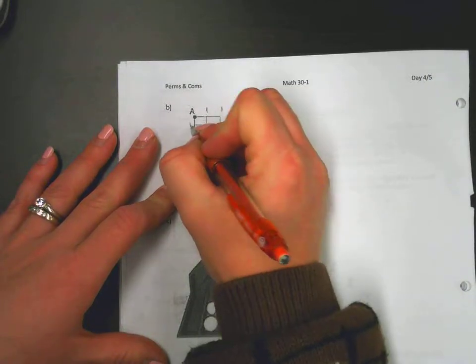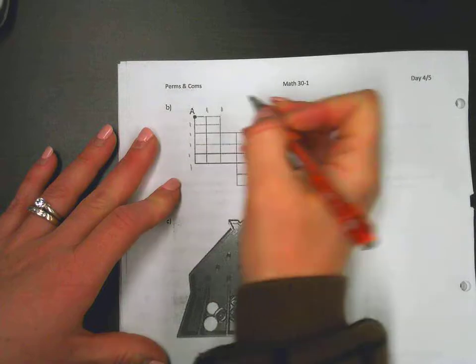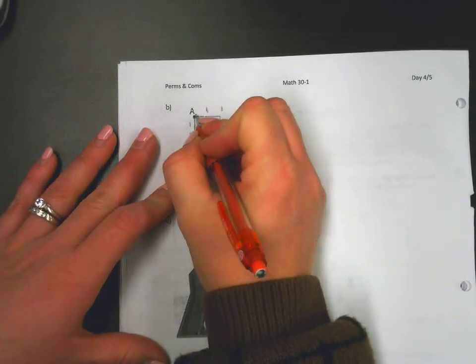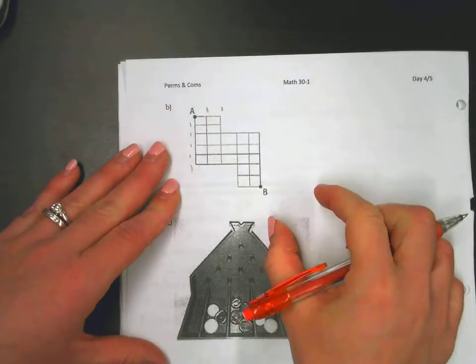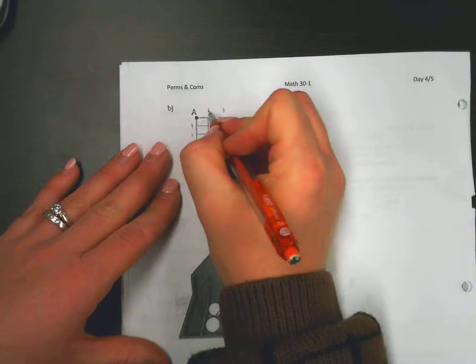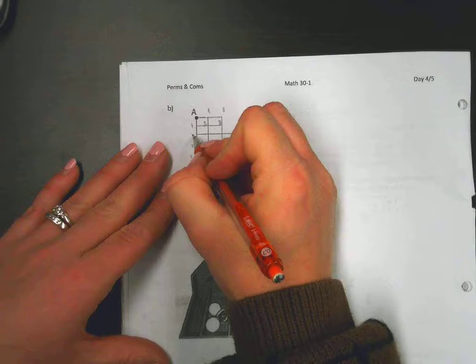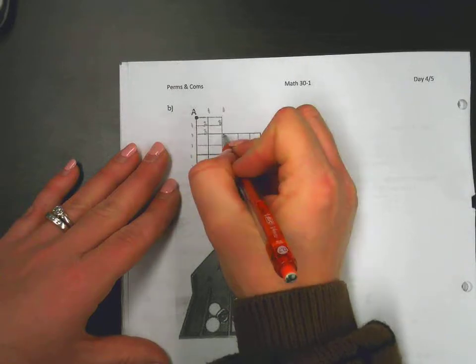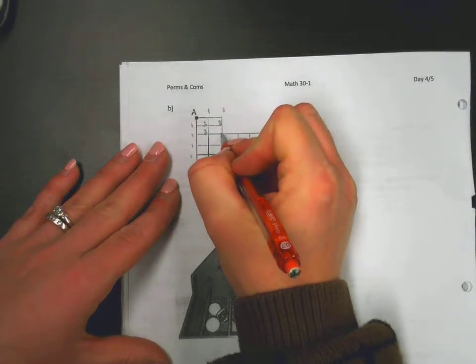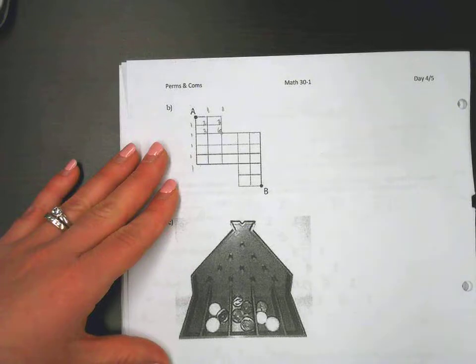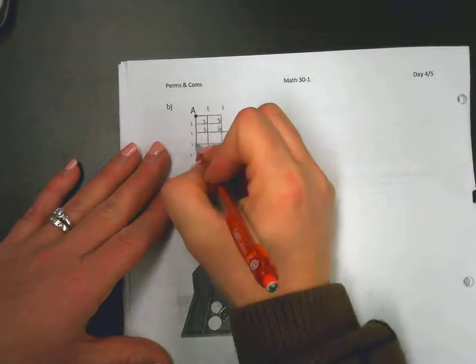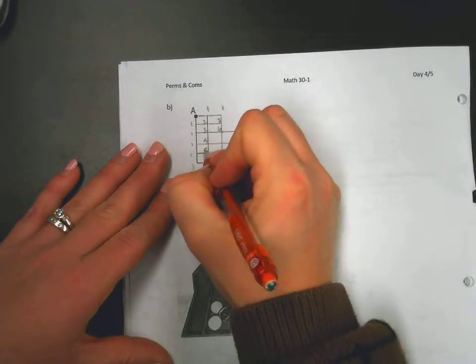So 1 and 1 would give me 2, 2 and 1 would give me 3, 1 and 2 would give me 3 here. So to get to this location here would take me 6. If I continue down here, this would be 4 ways, 5 ways, 6 ways to get to this location. If I continue on, 4 plus 6 is 10. This would be 15. This would be 21.